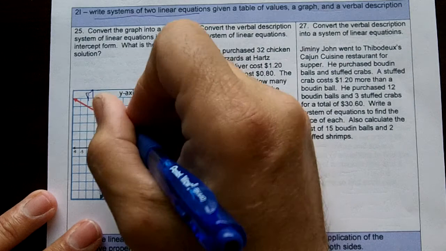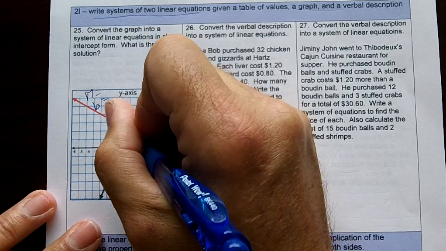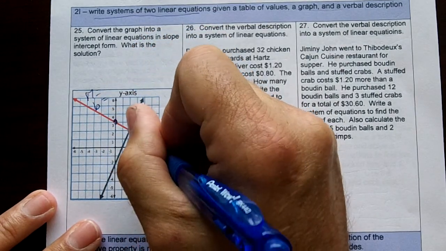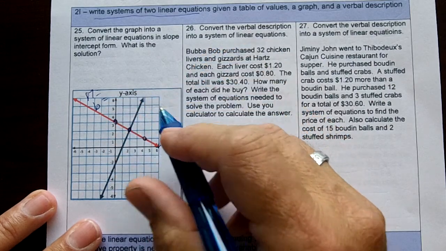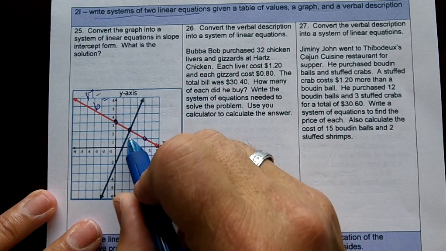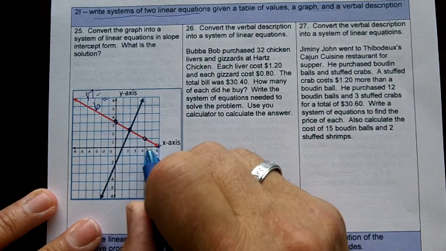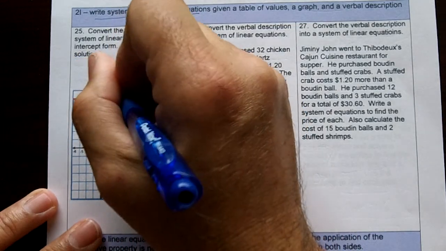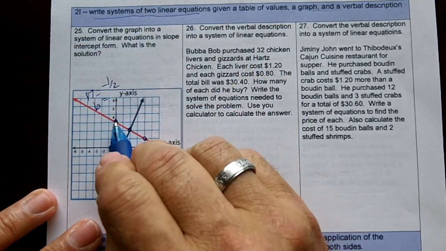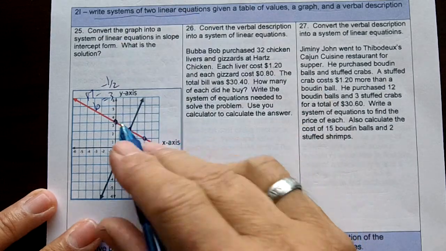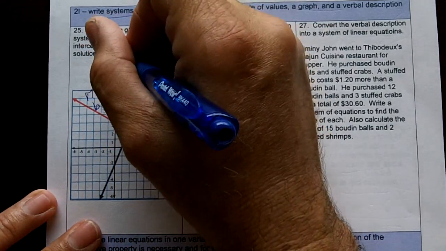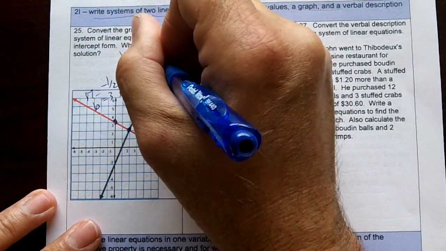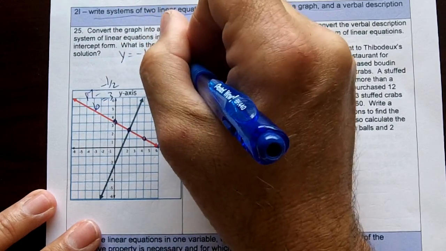So our red line goes through the 3, and then graph the grid points. It goes through there, it goes through here, and it goes through here. To get from one grid point to the other, I'm going down 1 and over 2, aren't I? So my slope is negative 1 over 2, and it starts off at the 3. So this line right here would be y equals negative 1 over 2x plus 3.